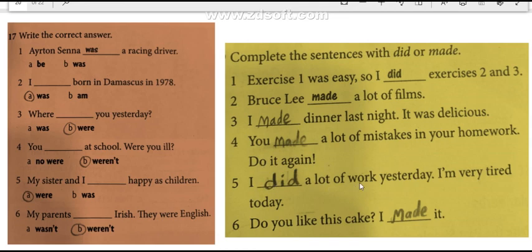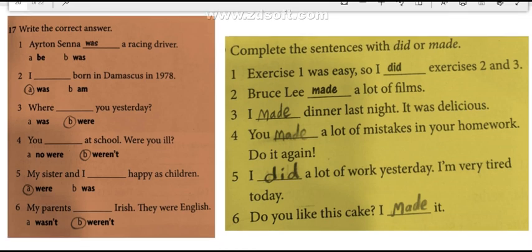I did a lot of work yesterday. I am very tired because I did it by myself, so I put did. Do you like this cake? Yes, I made it.